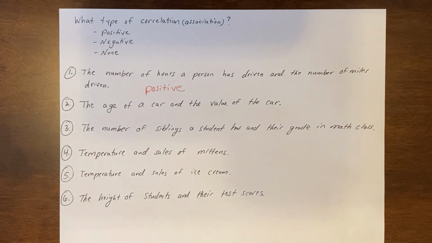Okay, and that would work the other way. If we don't drive very many hours, then our number of miles is not going to go up as much. So if we don't go on a drive, then we're not going to drive any miles. So it's a positive correlation there, okay?